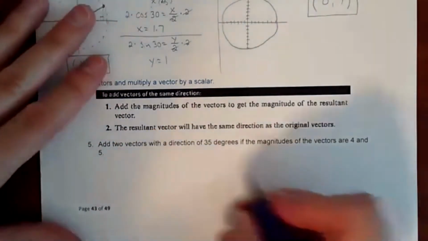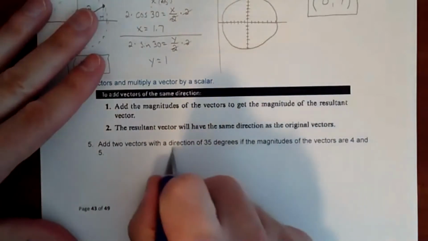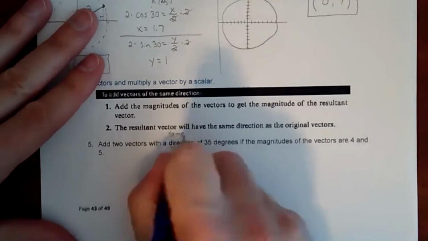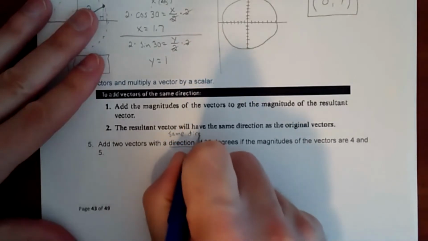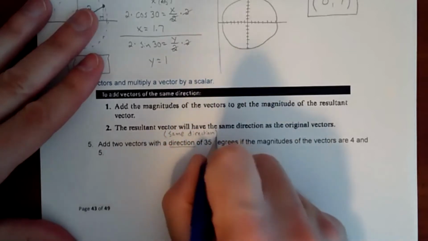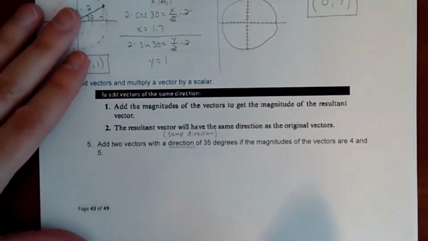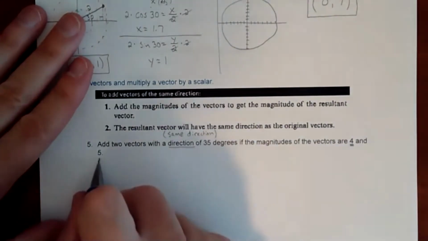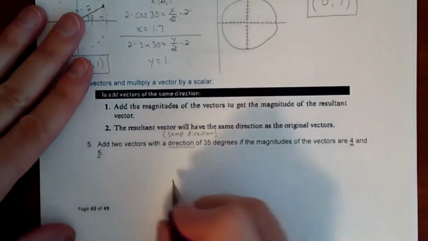So for example, it says if you're adding two vectors with the same direction, that's the key. And one of them has a length of 4, because remember, a magnitude is really just a length, and the other has a length of 5.